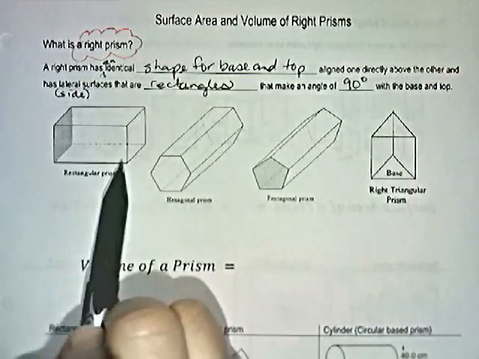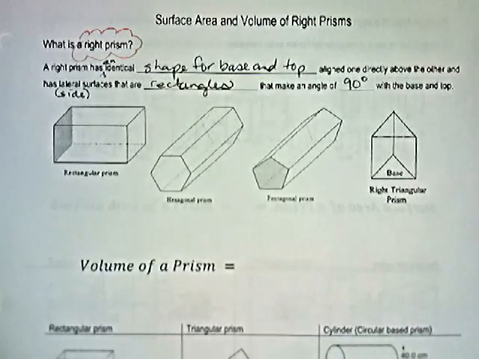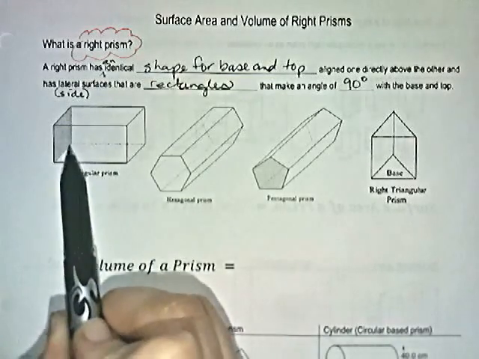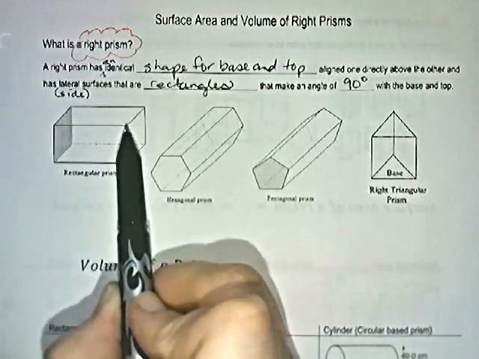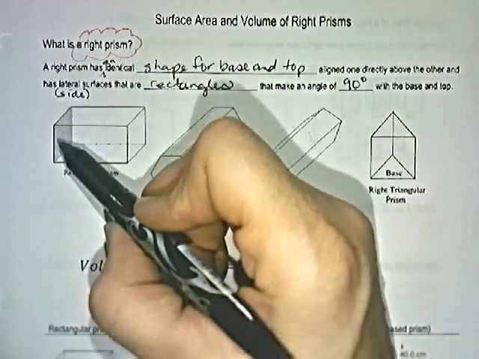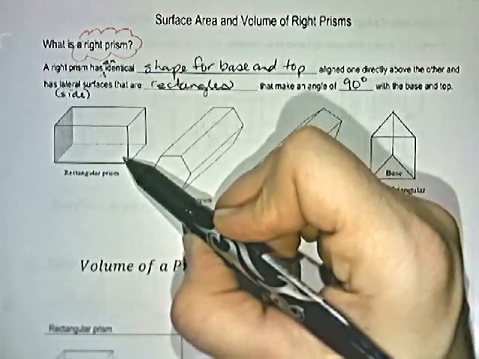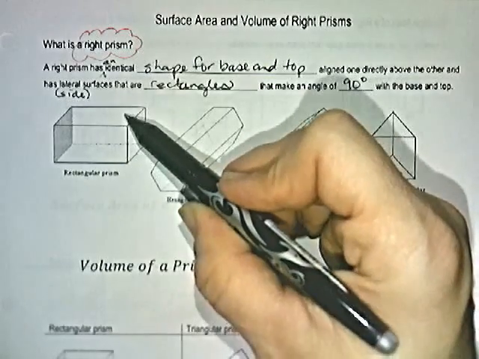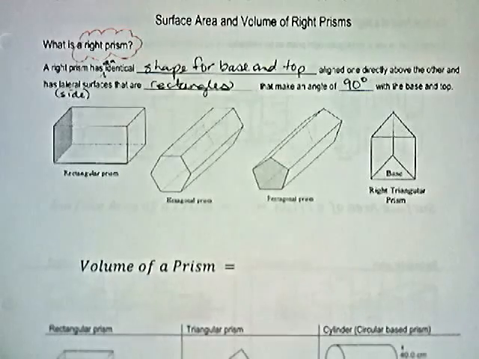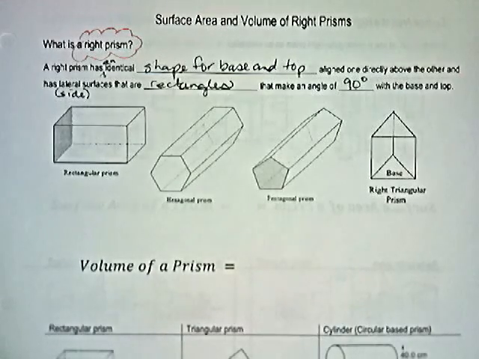So when we're looking at a rectangular prism, it really truly doesn't matter which side you consider the base. If we consider the base the one that it is sitting on, then the top would be aligned directly above it. The sides or the lateral surfaces are rectangles and they would be at 90 degrees between the base and the top, that angle between them and the lateral surface.